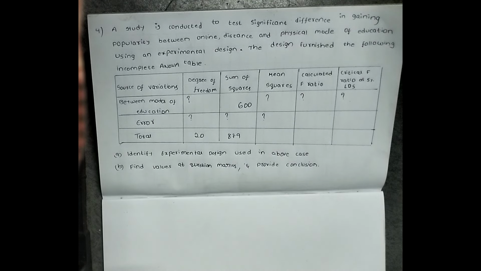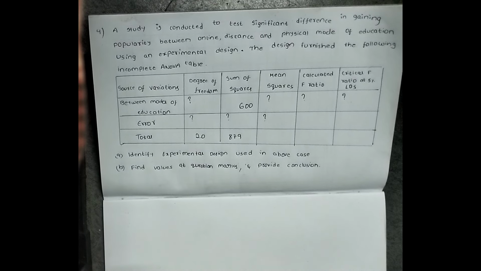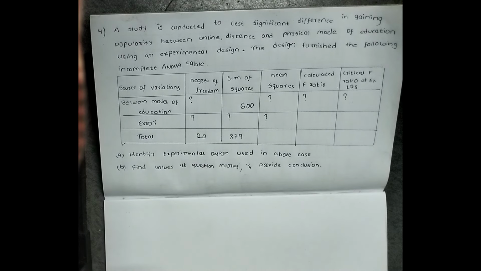Today we are going to discuss one more problem on statistical inferences and applications. Okay, so let's move on to this question. A question is given: a study is conducted to test significant difference in gaining popularity between online, distance and physical mode of education using an experimental design. The design furnished the following incomplete ANOVA table.